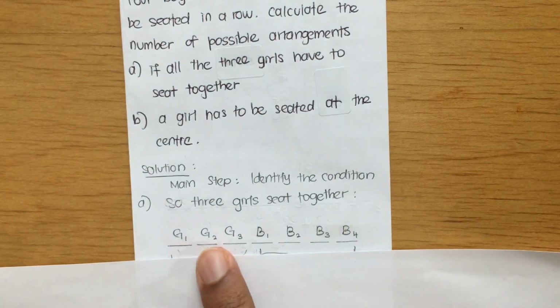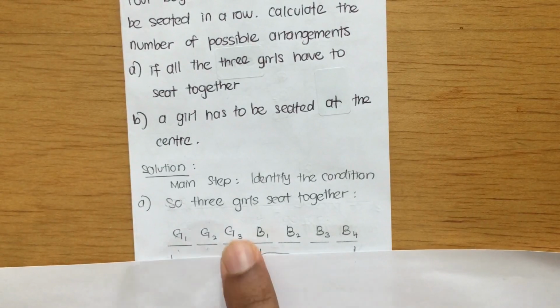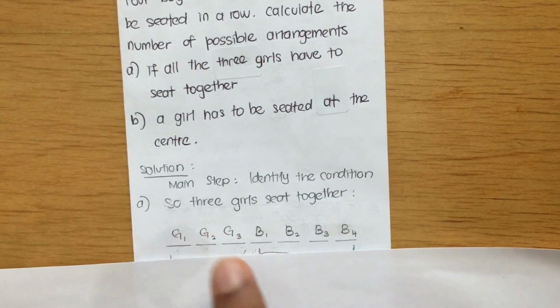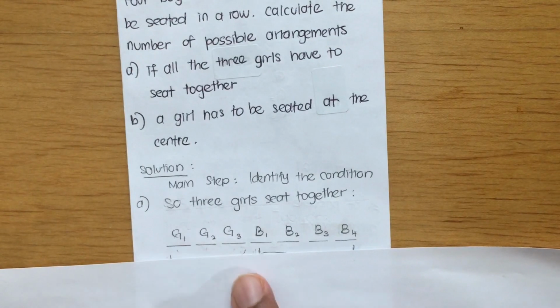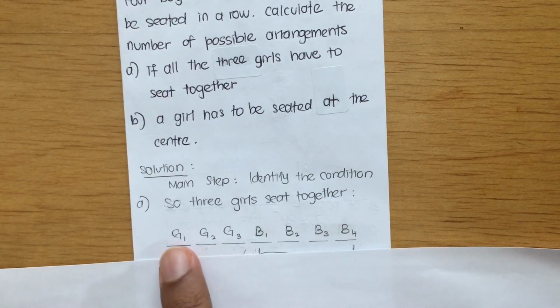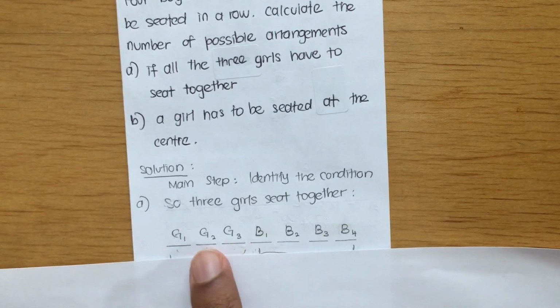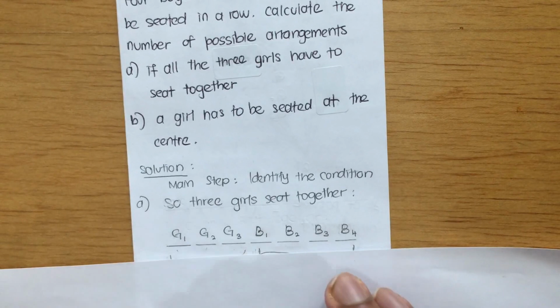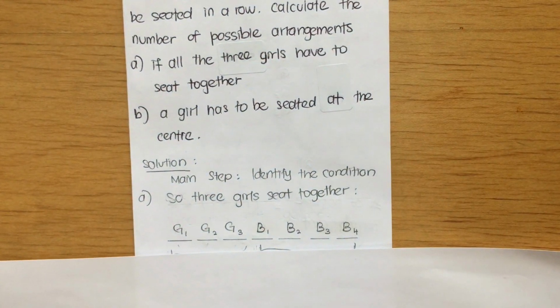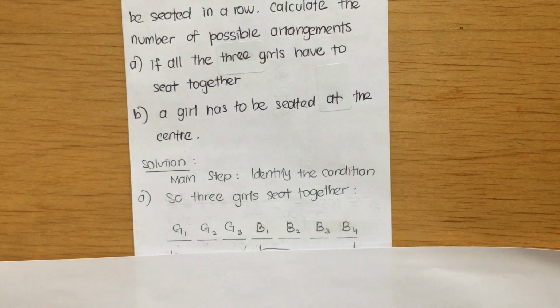So for girl 1, girl 2, girl 3, since the condition is imposed on them, they have 5 sets of different seatings, guys. Girl 1, girl 2, girl 3 sit in the first 3 seats, and then they sit in the subsequent seatings, up to 5 different seatings, guys. So why is it 5 seatings? I'm going to show it to you in the later explanation, so please hold on.